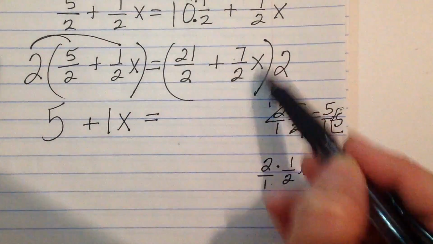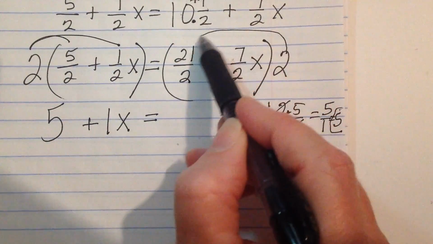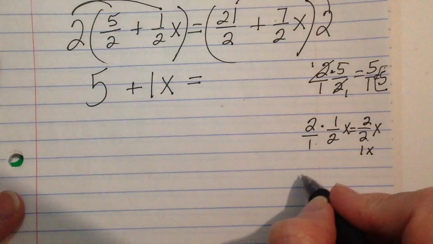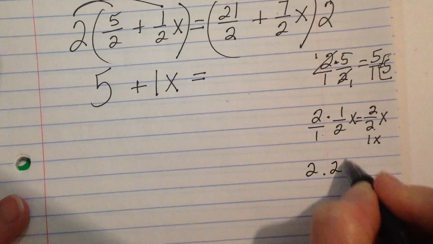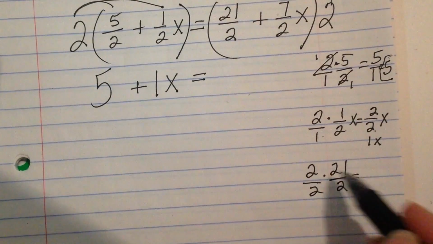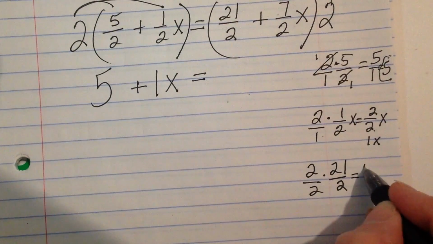Now let's multiply this whole side by 2. You're saying 2 times 21/2. So I'm going to work it over to the side. 2 times 21/2. Again, if you want to multiply straight across, you can. 2 times 21 gives you 42.